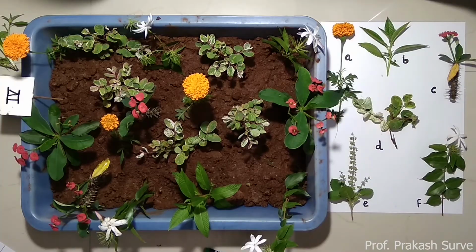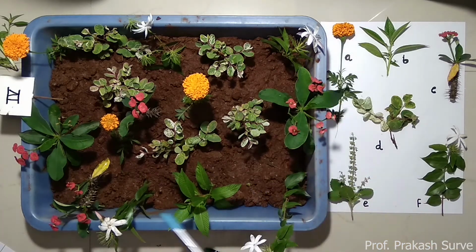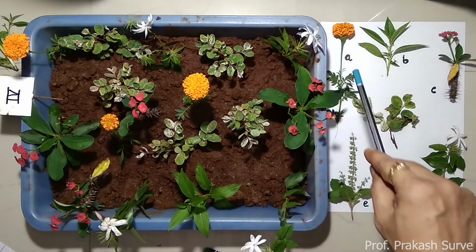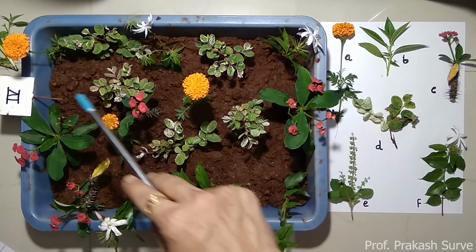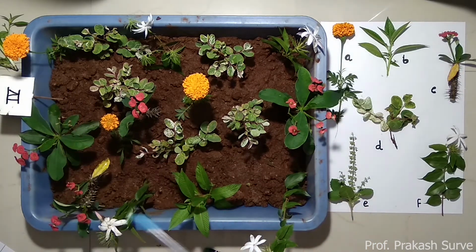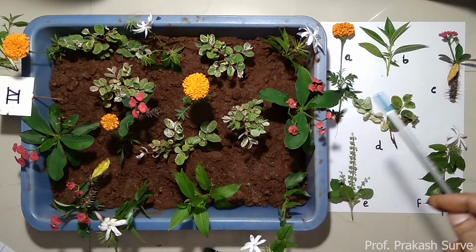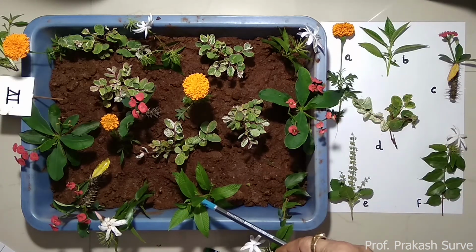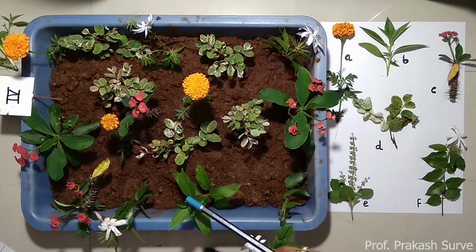The next quadrant is quadrant number 4. So for quadrant number 4, we'll find again the number of plants of each species. So species A, here 1, then 2, then 3. So species A, 3 plants are there. Check it once again. For species B, if we look here, I am finding only 1 plant. Nowhere else it is. Species B, only 1 plant.